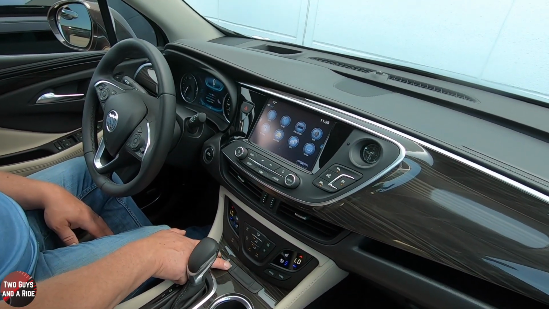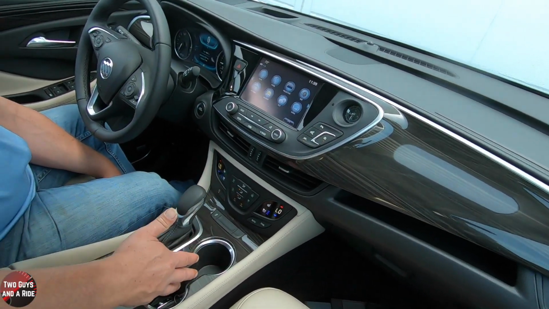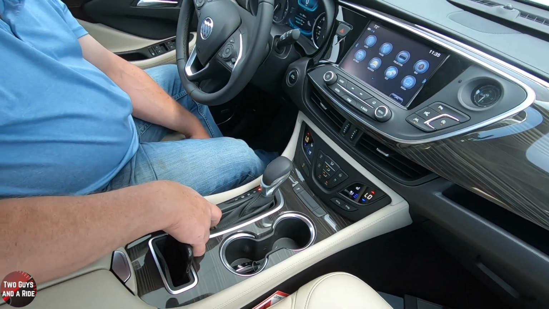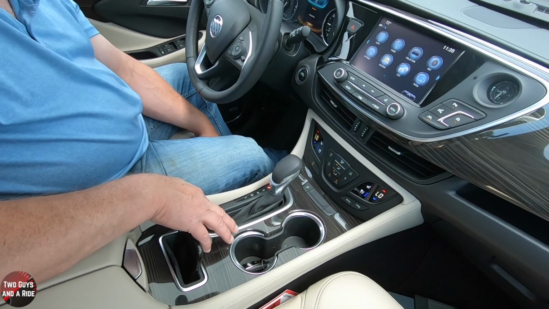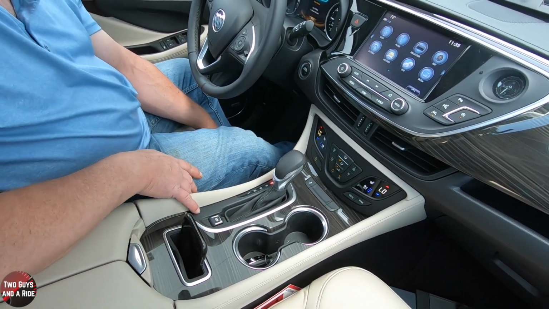And then down here, you've got the traction control button. All right, moving on back from that, of course, you got the nice cup holders. You do have an electronic parking brake right here, which is simply just pull it up to activate the parking brake, and then push it down to deactivate it. But you do have to have your foot on the brake.